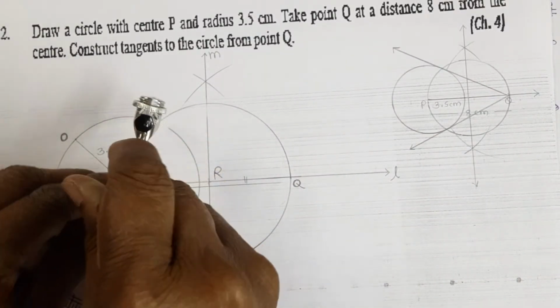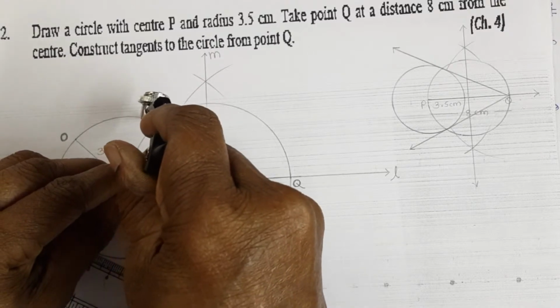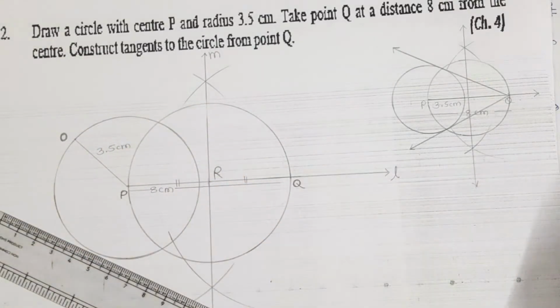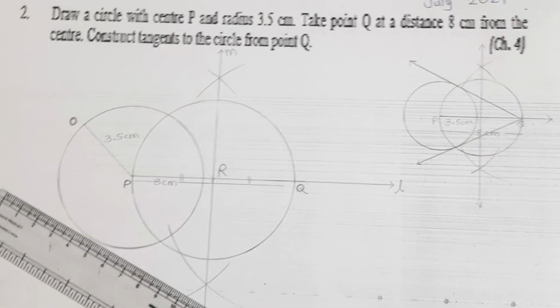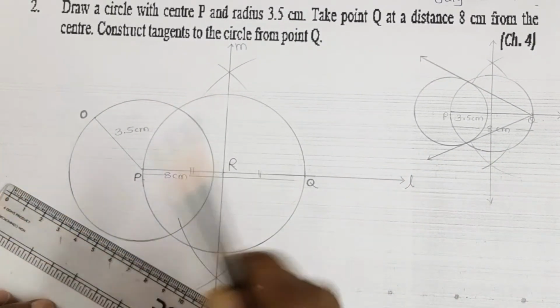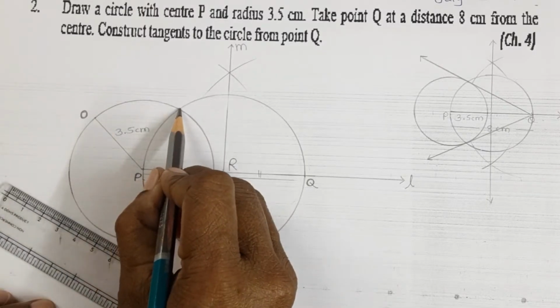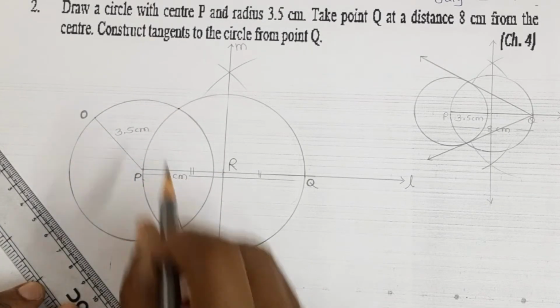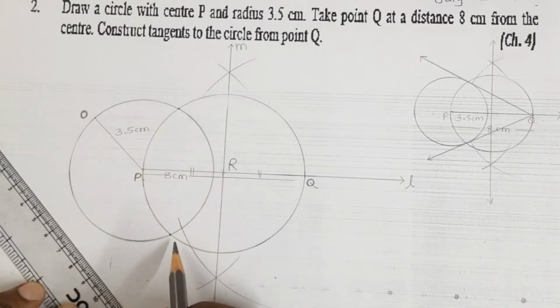And here the faint part I make dark. Okay, students, and then now here, see, here is the intersecting point. Two circles intersect at this point.